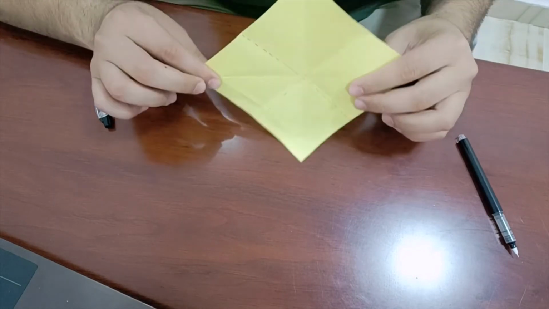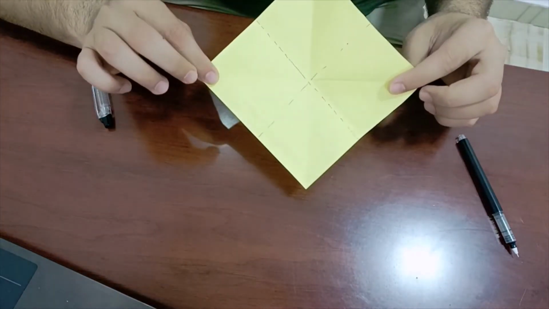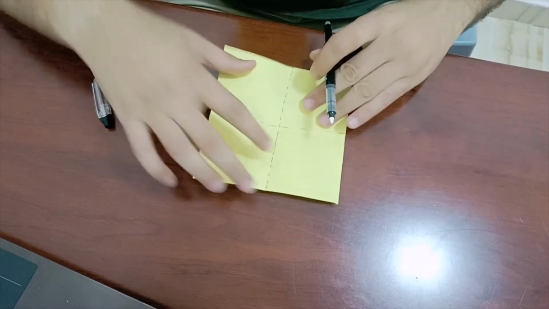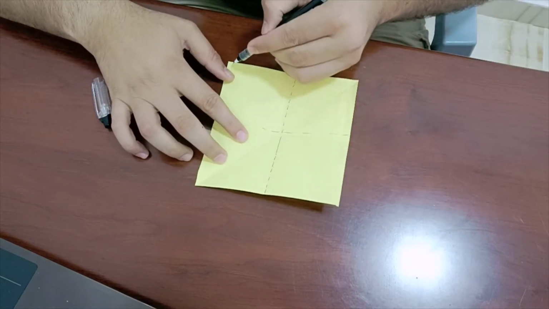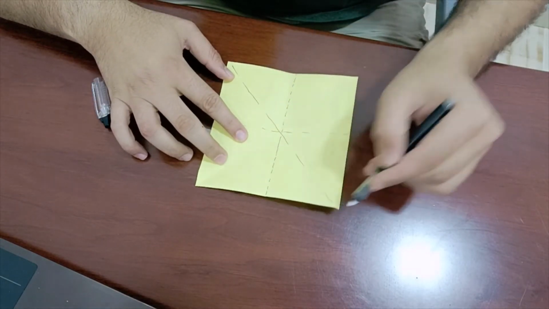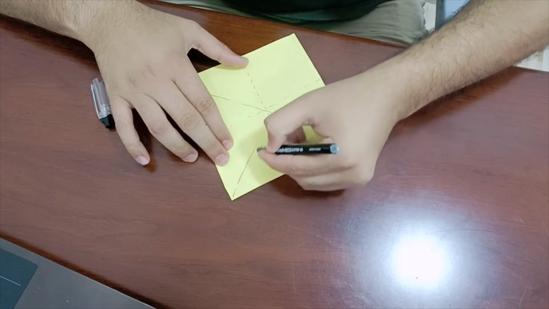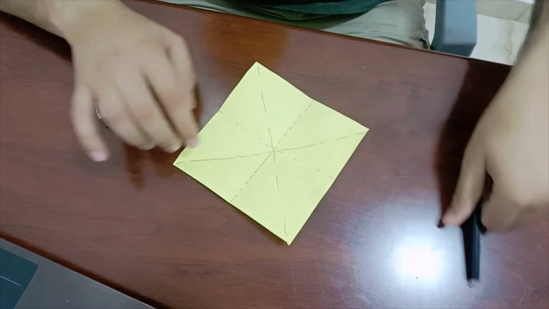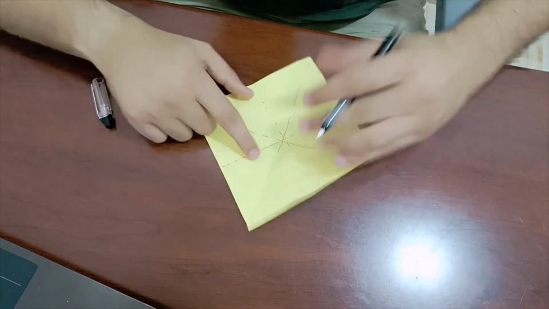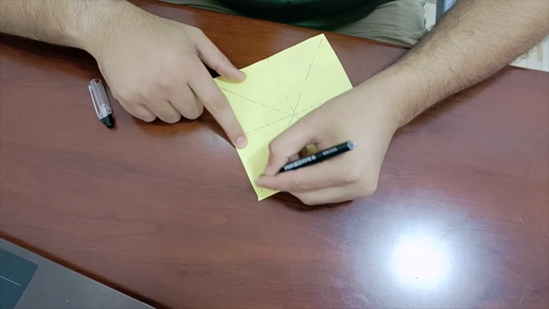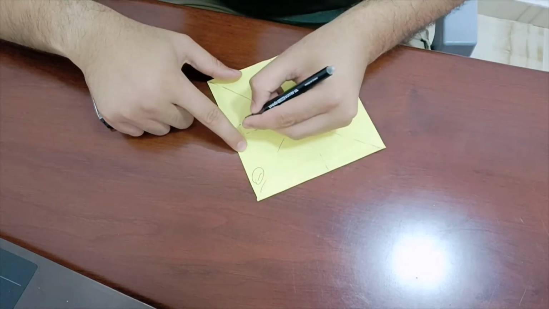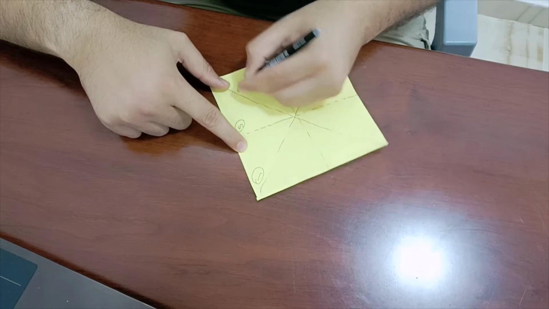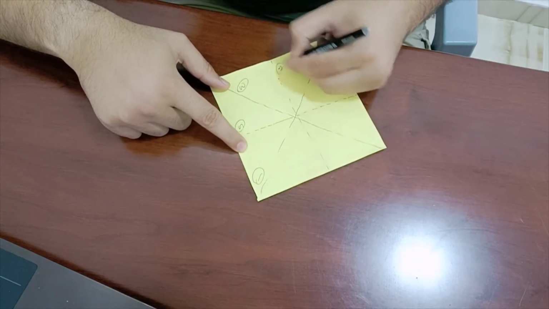So all of the sides can match together. This now will show me that I can have 4 lines of symmetry. So I got all of my lines of symmetry over here now. So let's have a look. We got 1 line of symmetry here, 2, 3, and 4.